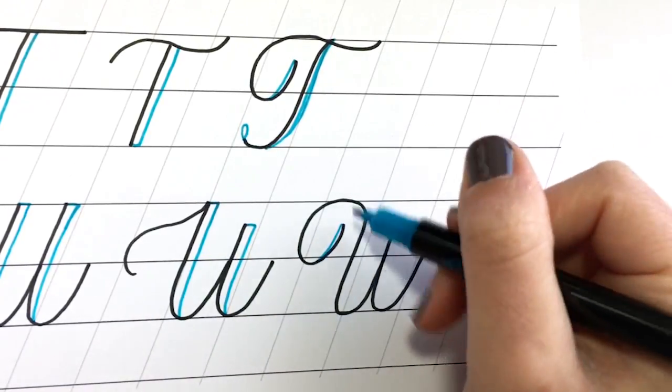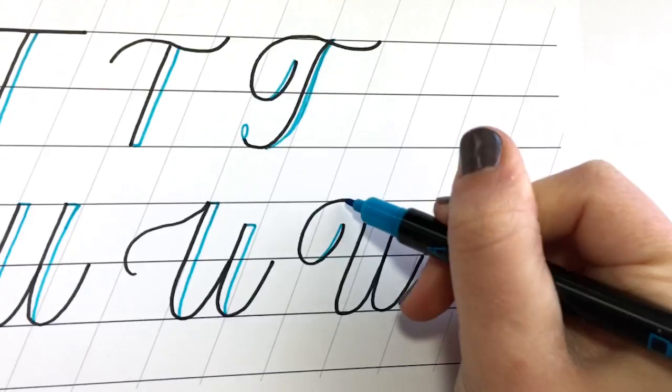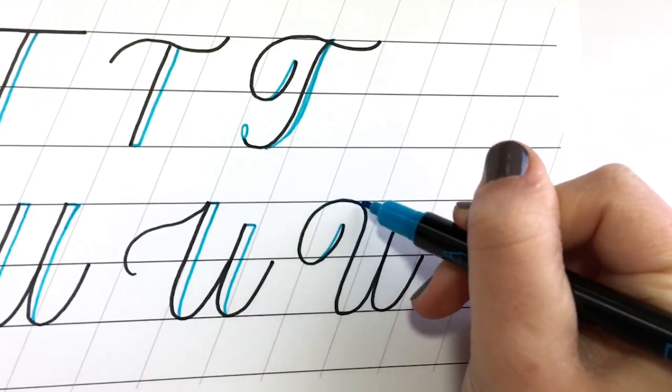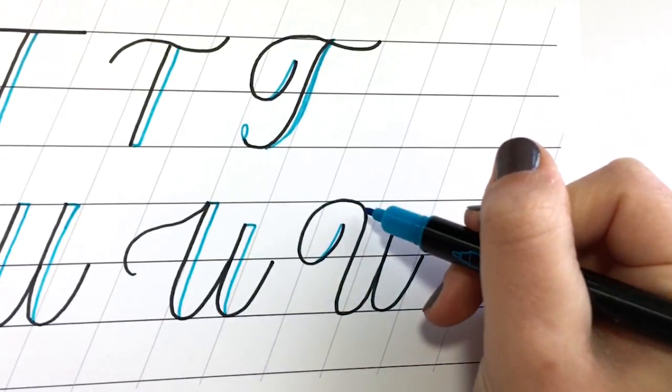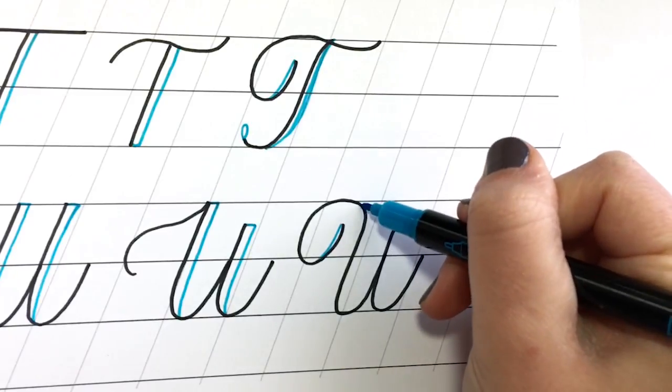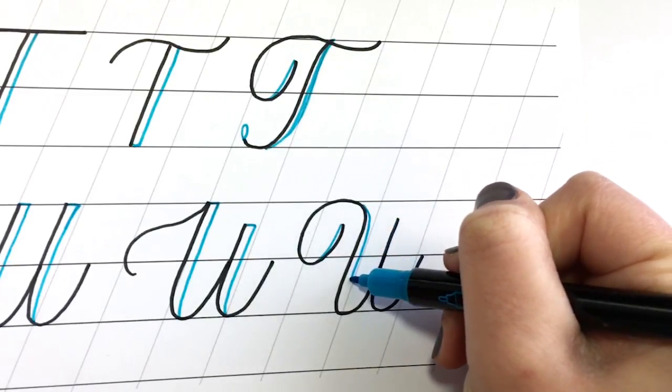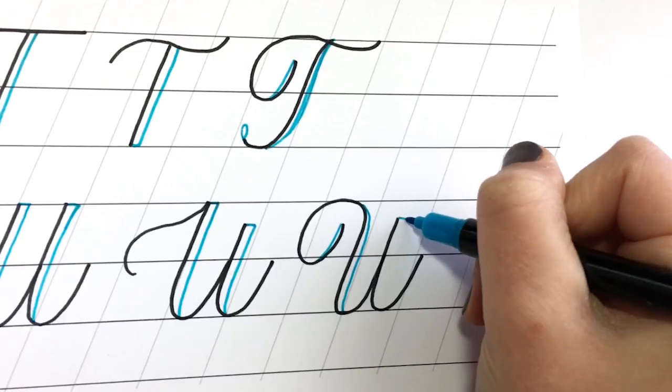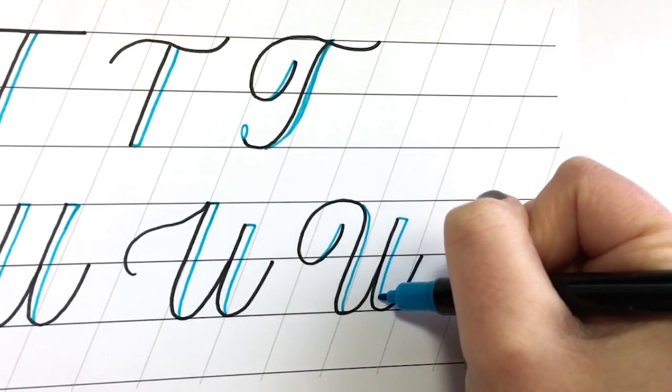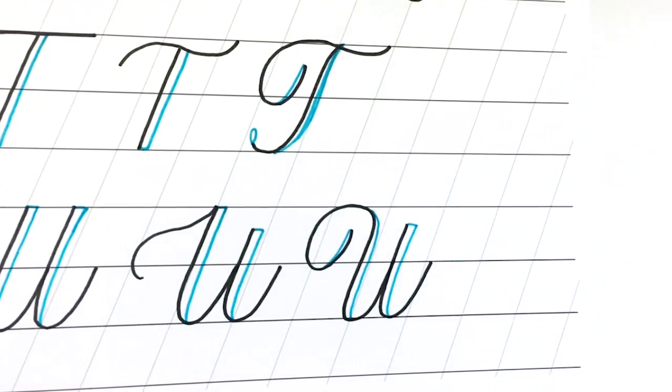So add some shading here. Now this shape actually ends up kind of being a compound curve because we're going over, down, up. So here you can shade it on either side, whichever side looks like it needs some balance. And lastly, we have that shade.